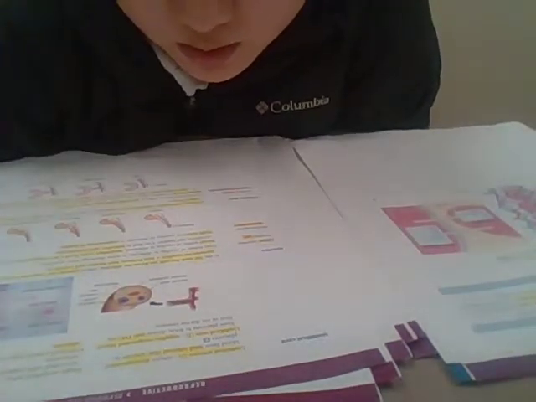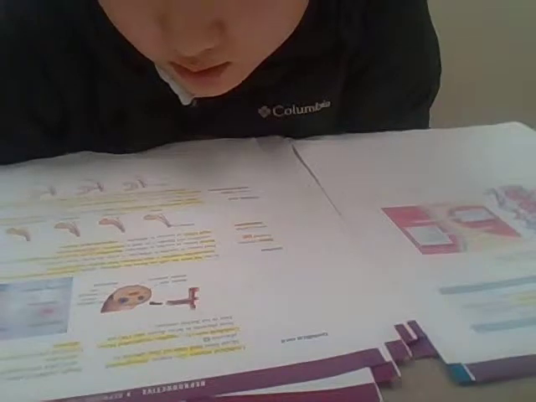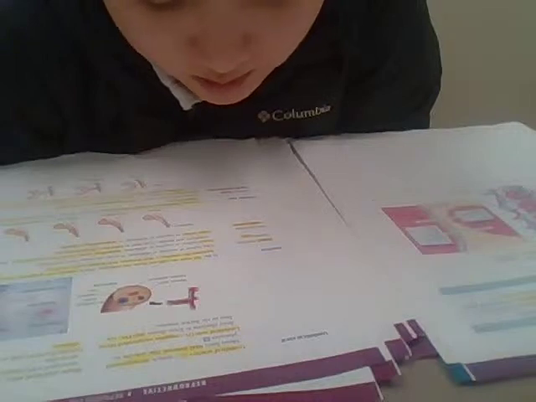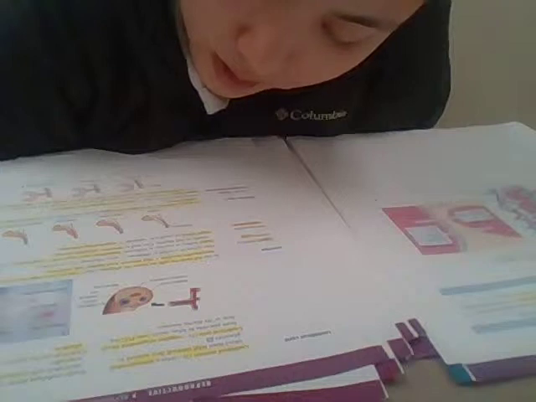Patent urachus: total failure of the urachus to obliterate, with urine discharge into the umbilicus. Urachal cyst: partial failure of the urachus to obliterate, leaving a fluid-filled cavity lined with urothelium between the umbilicus and bladder.